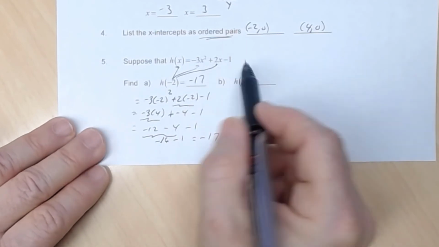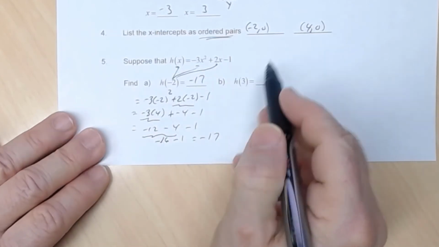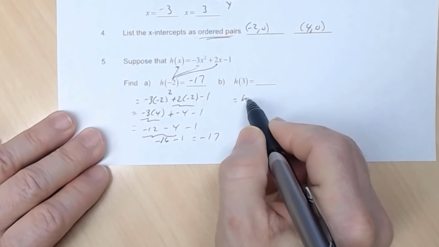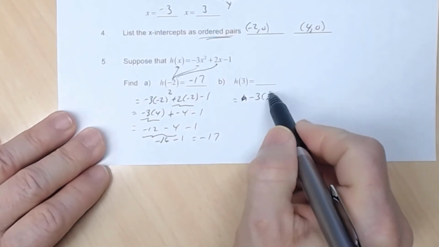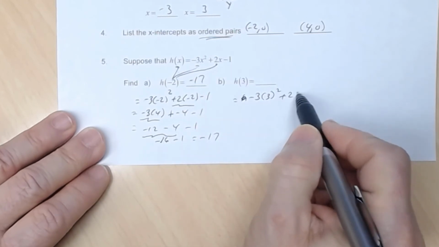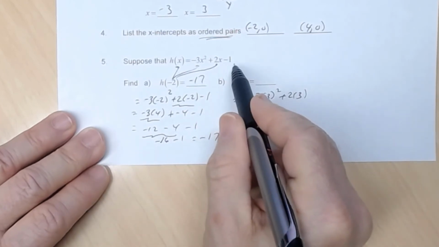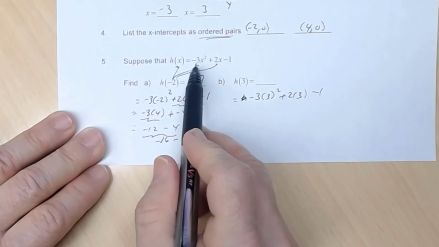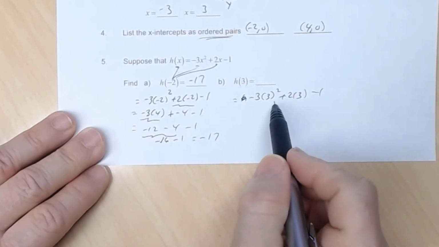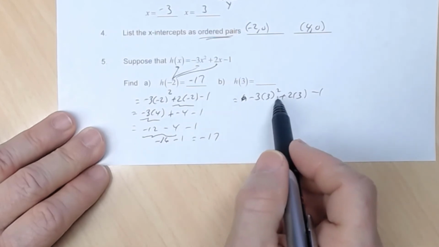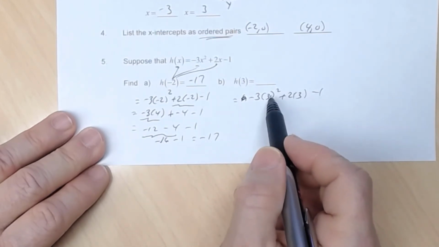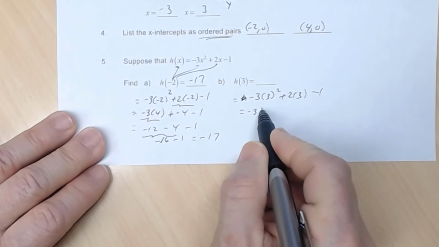Over here, same idea, where we see the variable x, you're going to substitute 3. So I get h of 3 will equal -3 times 3 squared plus 2 times 3, and then minus 1. So wherever I saw the variable x, I substituted 3. Again, same idea here. You're going to do the exponent before you multiply. So 3 squared means 3 times 3, which is 9. So this becomes -3 times 9.